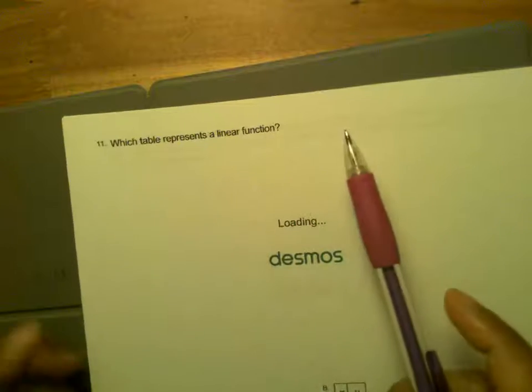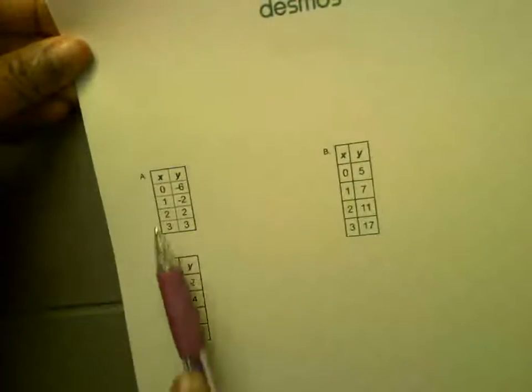All right, number 11. Which table represents a linear function? These are all ordered pairs. Graph the ordered pairs to see which one graphs a straight line. Okay.